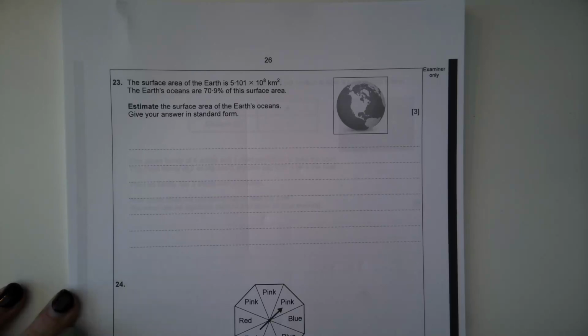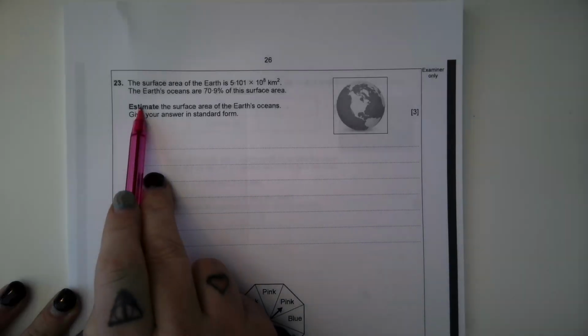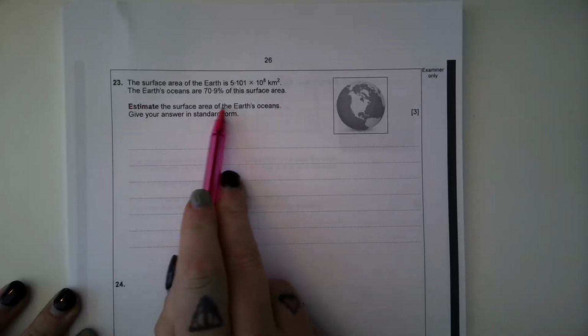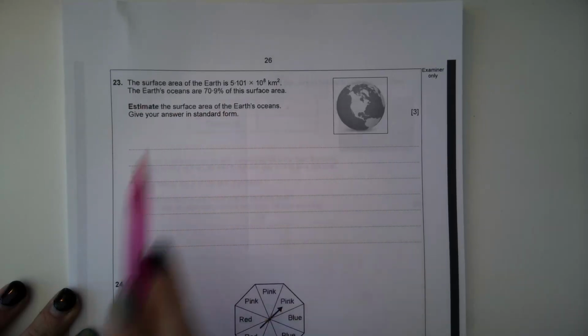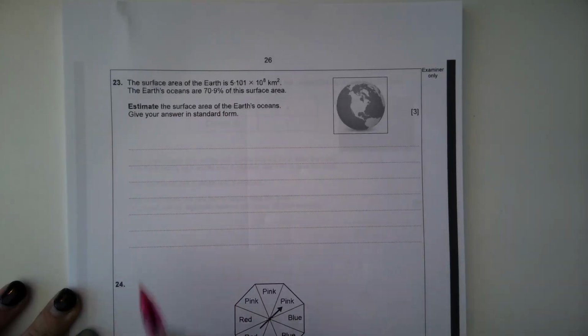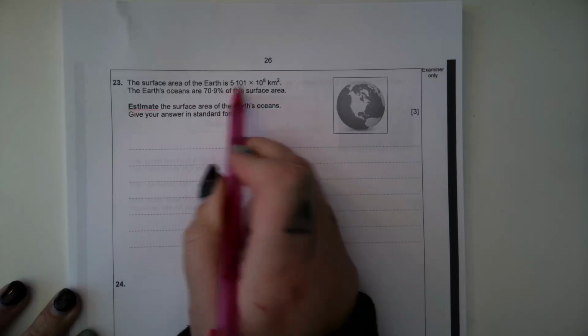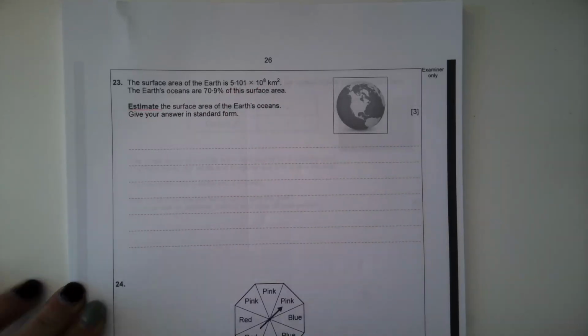Question 23. The surface area of the Earth is 5.101 times 10 to the power of 8 kilometres squared. The Earth's oceans are 70.9% of this surface area. Estimate the surface area of the Earth's oceans. Give your answer in standard form. So because we're estimating, I'm going to make these into numbers I can deal with easier.